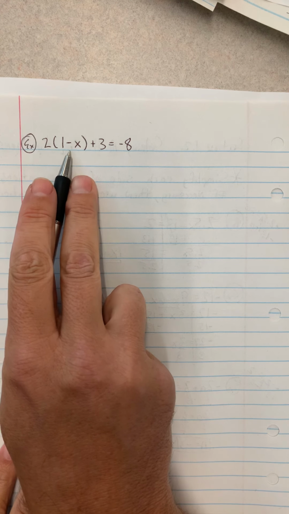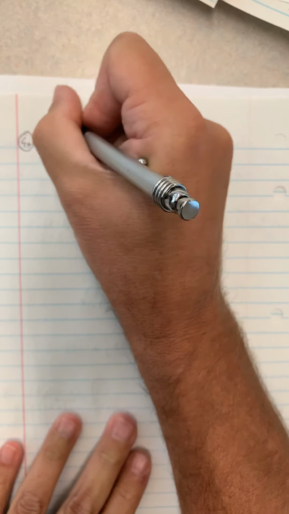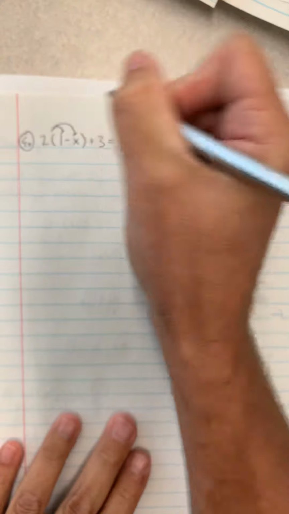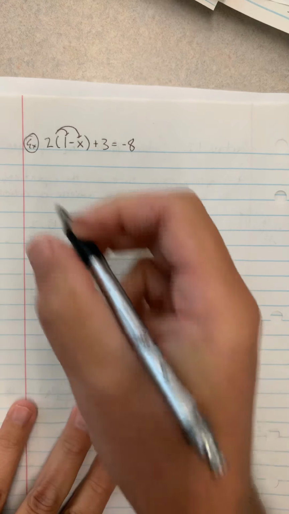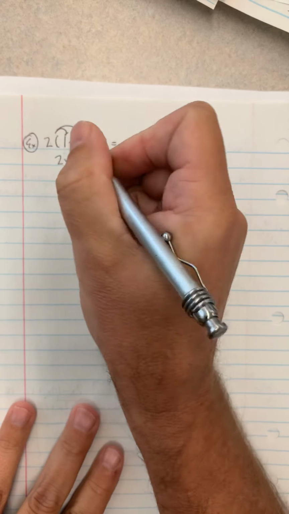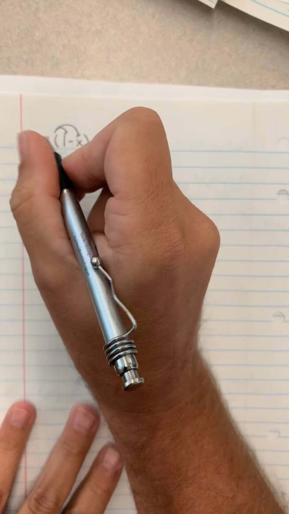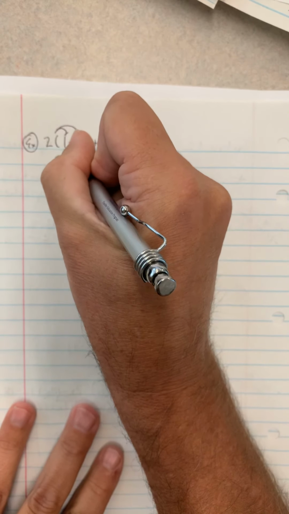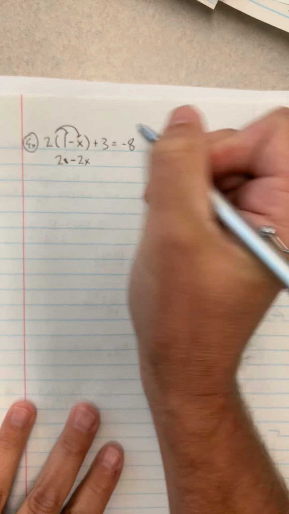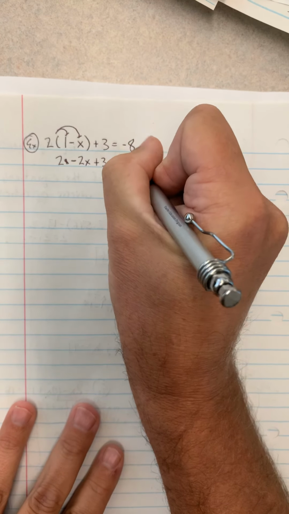It is saying 2 times this quantity of 1 minus x. We need to distribute first. 2 times 1, 2. 2 times negative x, a negative 2x. And I've got my plus 3 is equal to negative 8.